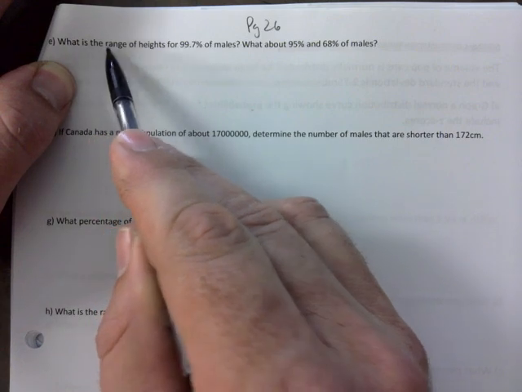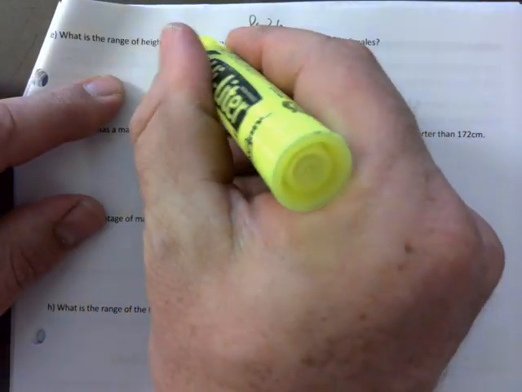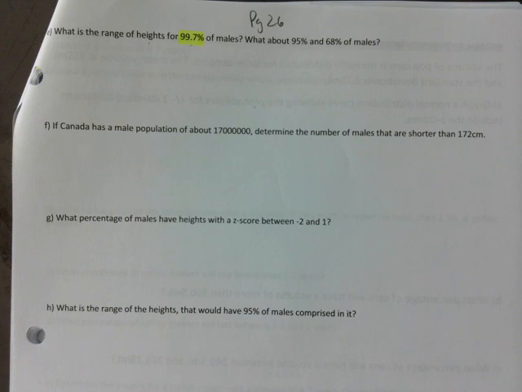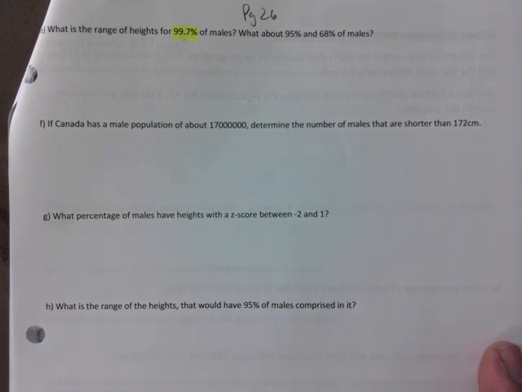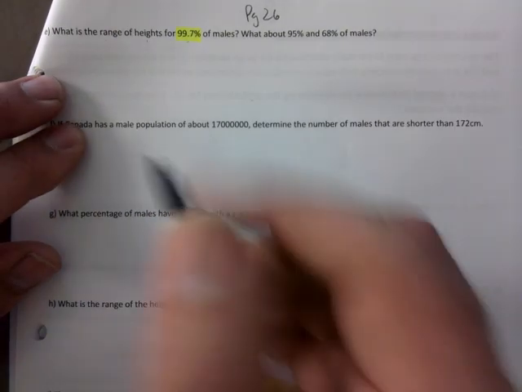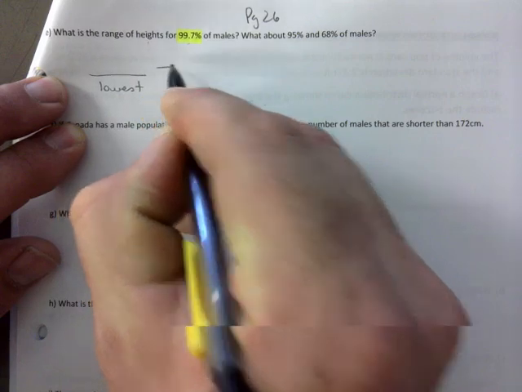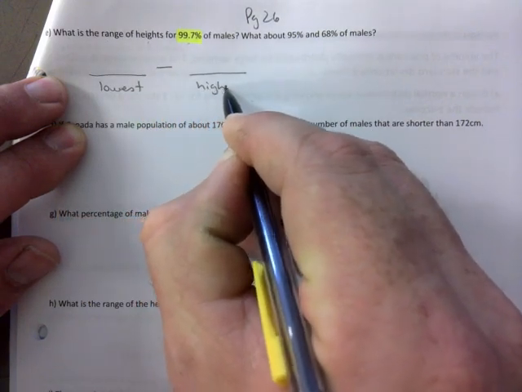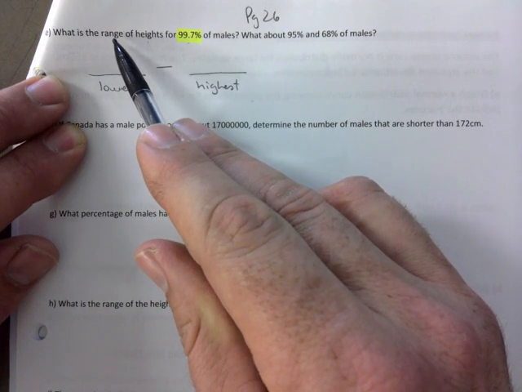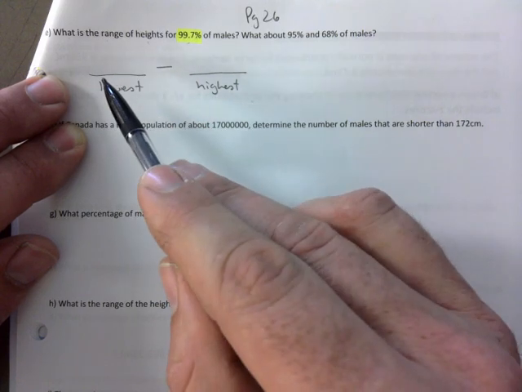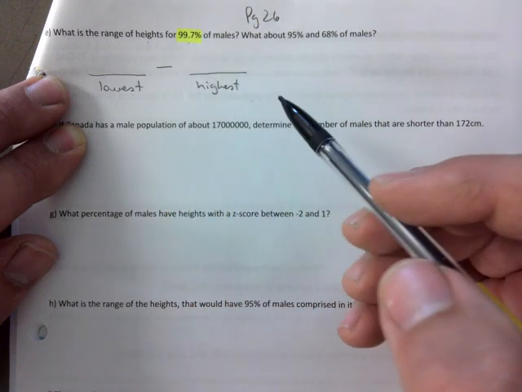It says, what is the range of heights for 99.7% of males? This number should stick out to you. It should really tell you, hey, remember that one? It's not just a random one, it's specifically tied back to the graph. So basically, for the range you want to go from the lowest to the highest. I know you're going to be like, okay, range, I remember mean, median, mode, range. Range is subtracting them. But in this case, they just want the 2 heights where 99.7% of the males would be encompassed.